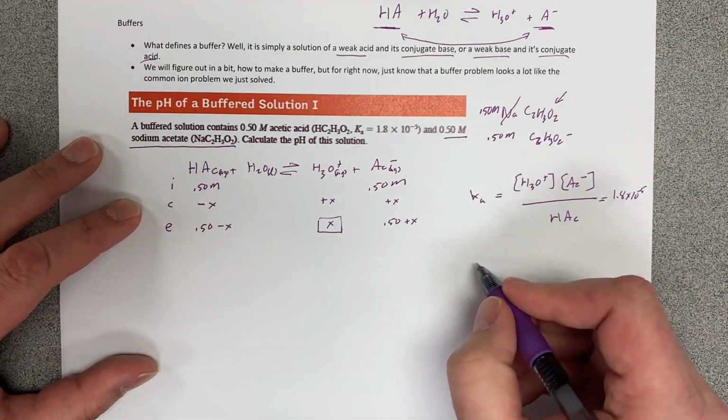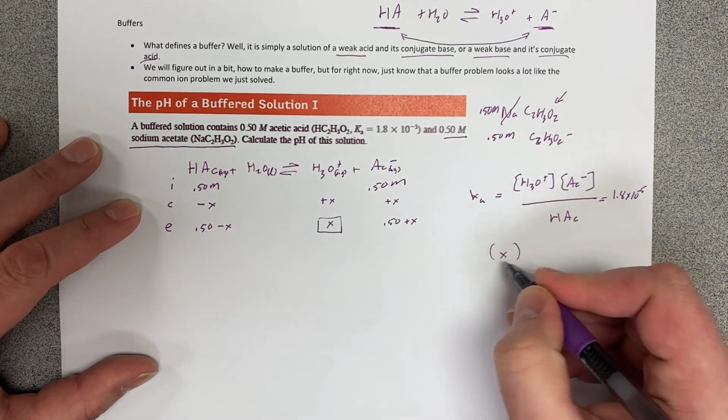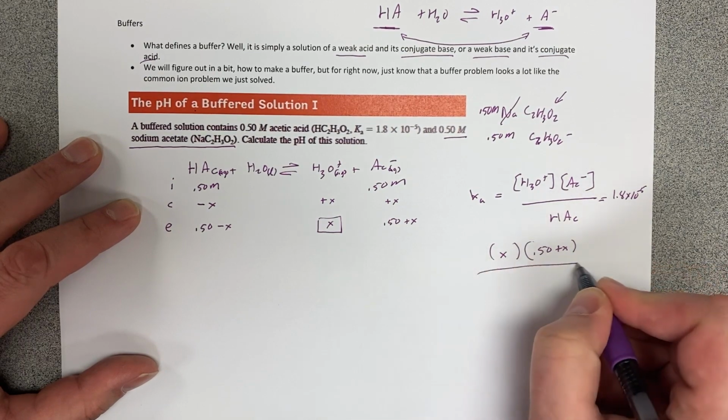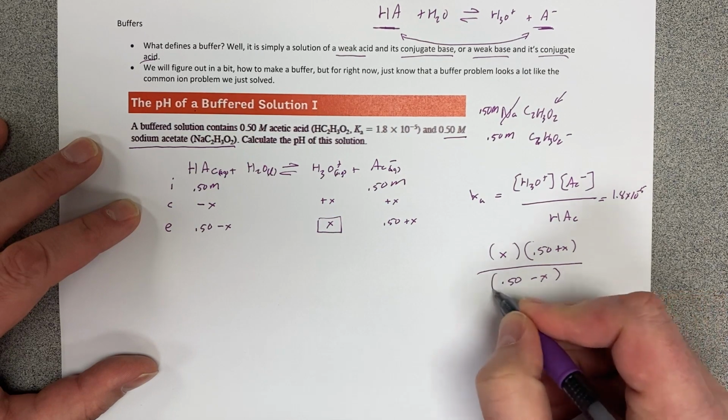So we're going to plug everything back into our equation. So all these variables are going to go back into here, and we're going to have X, 0.50 plus X, and you're going to have 0.50 minus X down below.